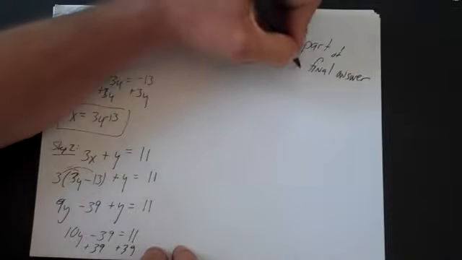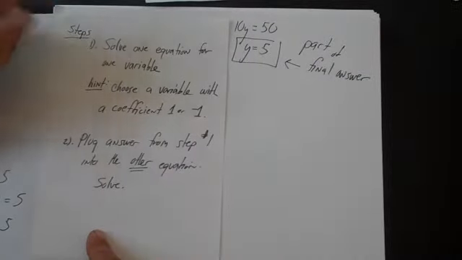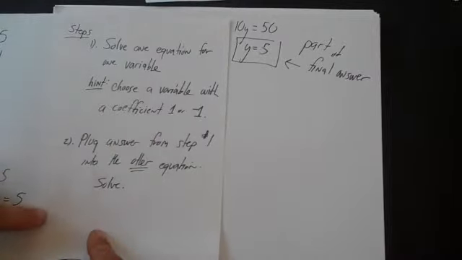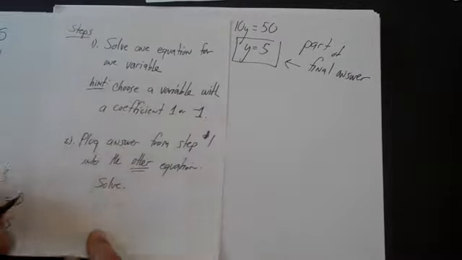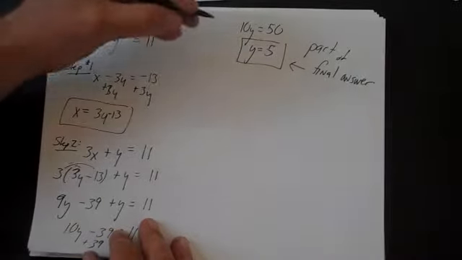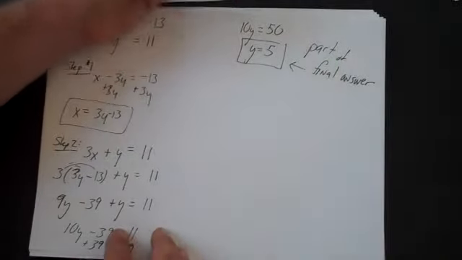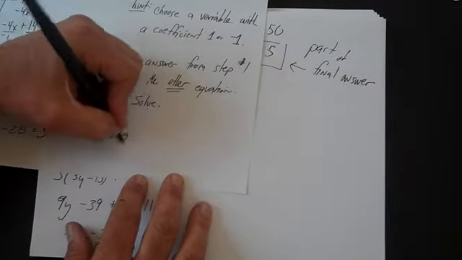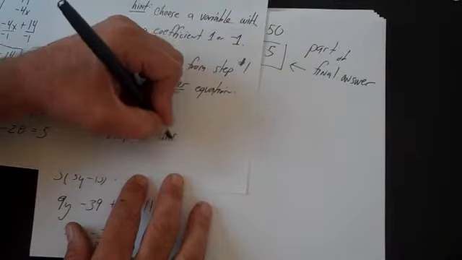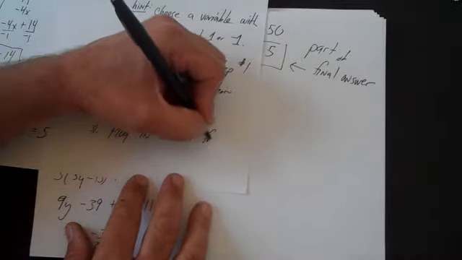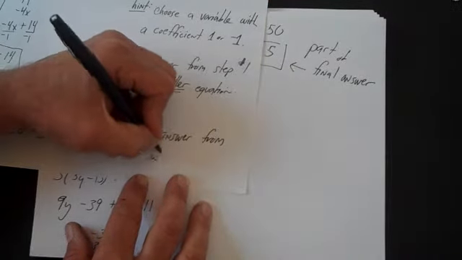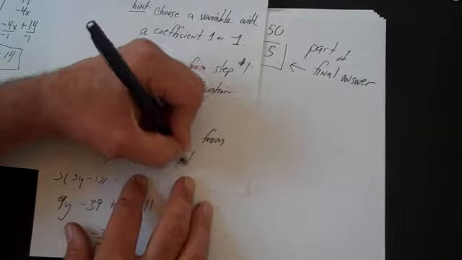So let's see what the next step is. Step number 1 was solve one equation for one variable. We did that. Second step is plug the answer from step number 1 into the other equation to solve. What's step number 3? Step number 3 is you plug in the answer from step number 2 into any equation, or either equation.